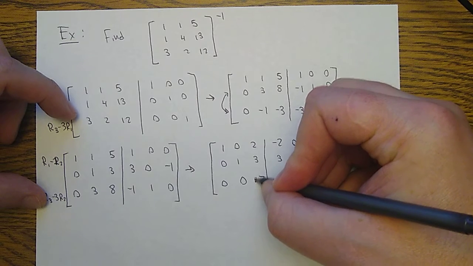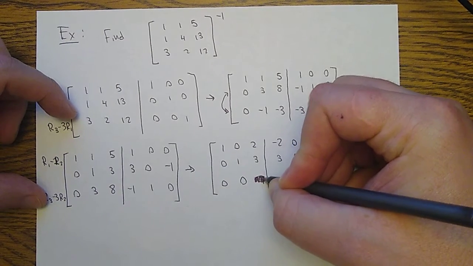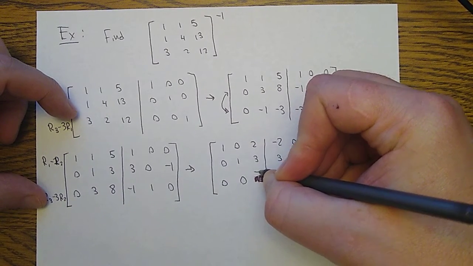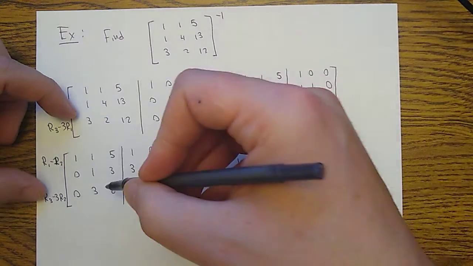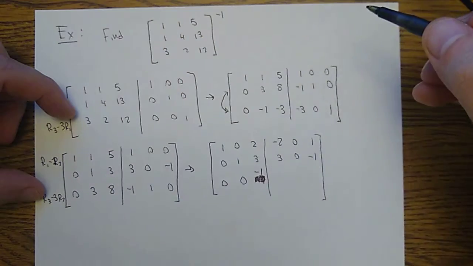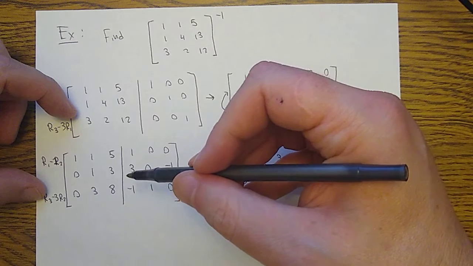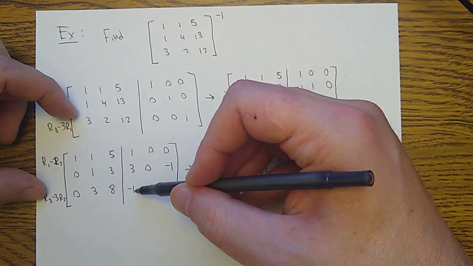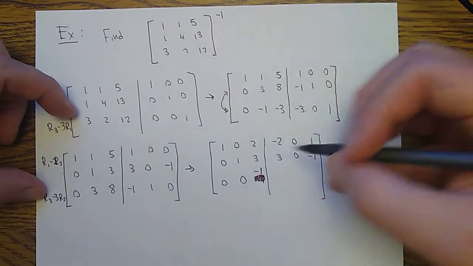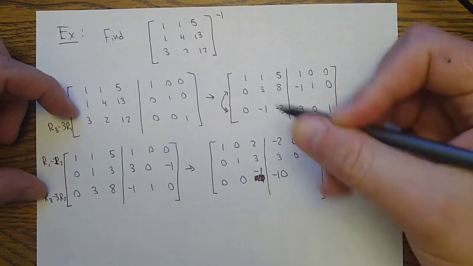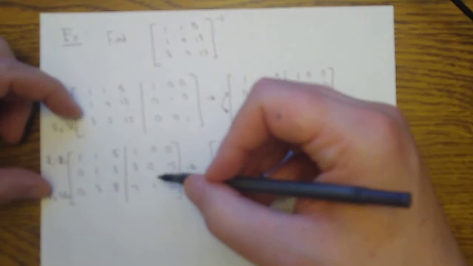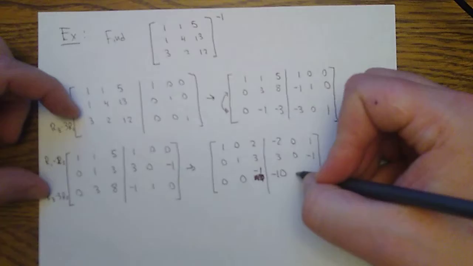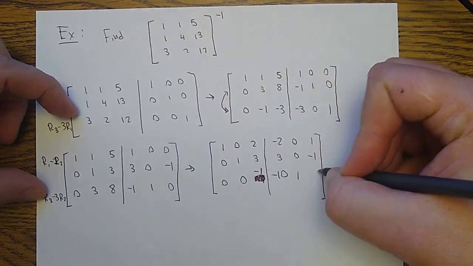Negative 1. Yeah, okay. I was getting afraid of that. Negative 7. Yeah, because it's 8 minus 9. And then this is negative 10. It's negative 1 minus 9. This is 1 minus 0. And then this is 3.